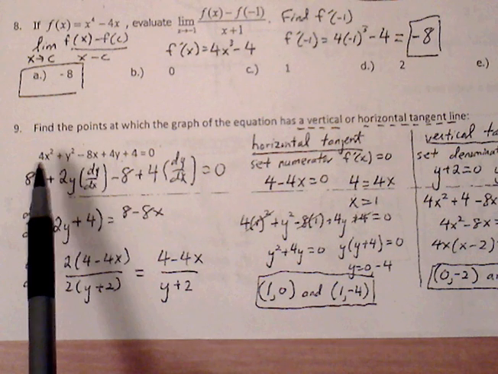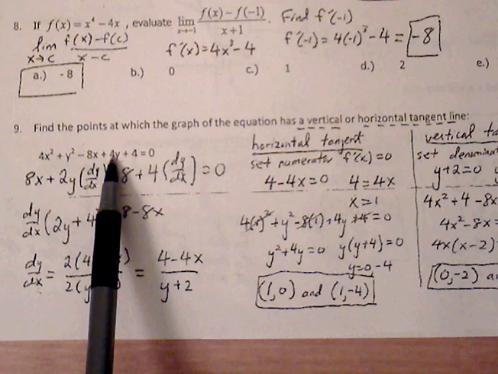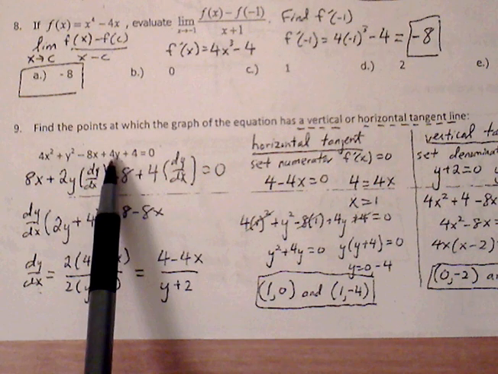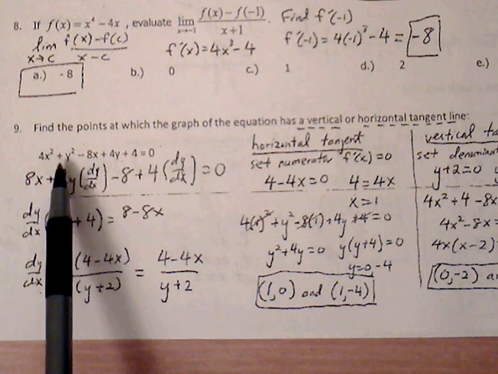So we have to go through implicit differentiation. In implicit differentiation, we find the derivative of each term like we normally would, but if we come across a term that has a y in it, after we find the derivative, we're going to have to attach a dy over dx. Okay, so now let's look at these terms.